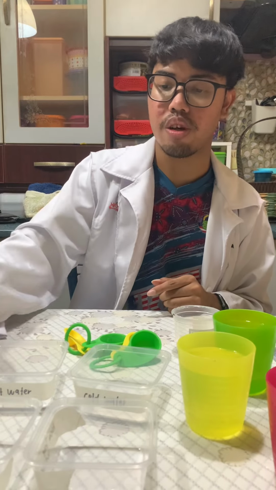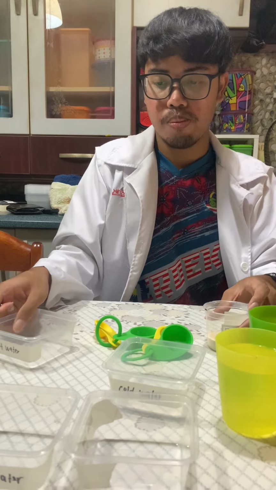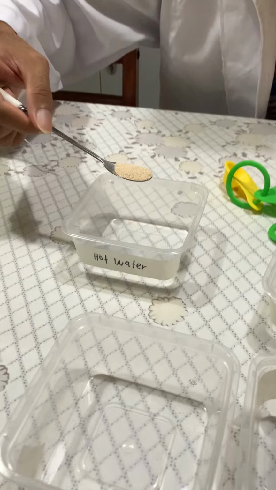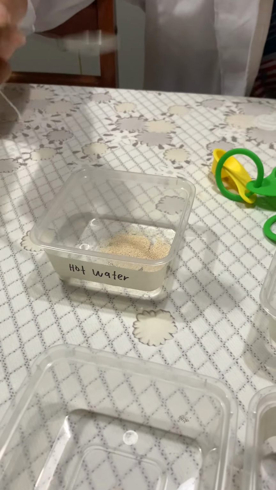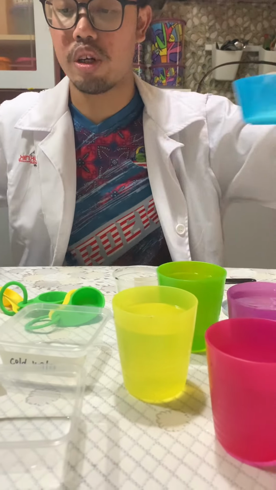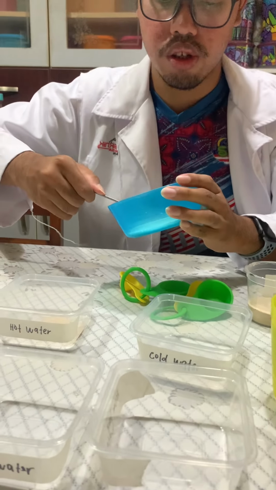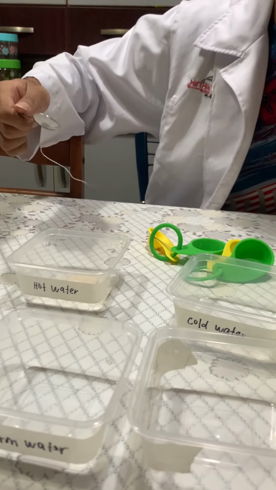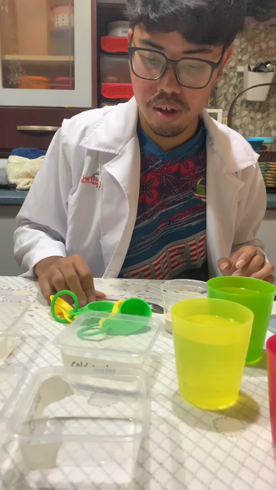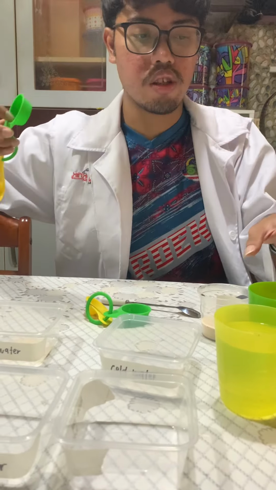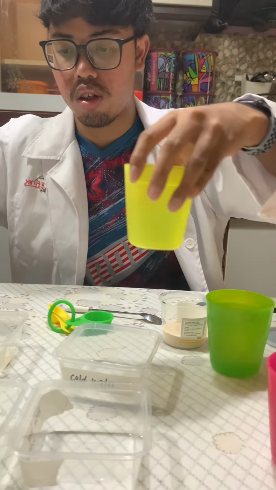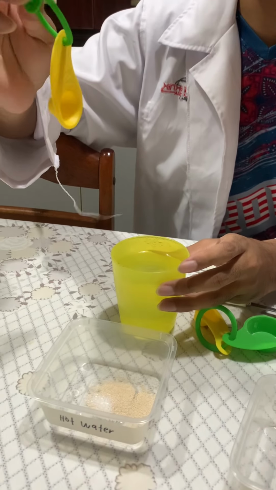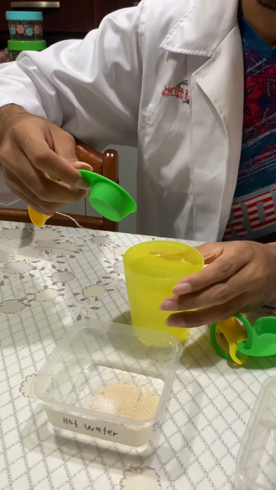Okay, now I will start with hot water. So first, put 1 teaspoon of yeast into the hot water container, and then put 1/4 sugar into the container, and then put 30 ml of hot water into the hot water container. I use a 15 ml measurement spoon, so I will make it twice.